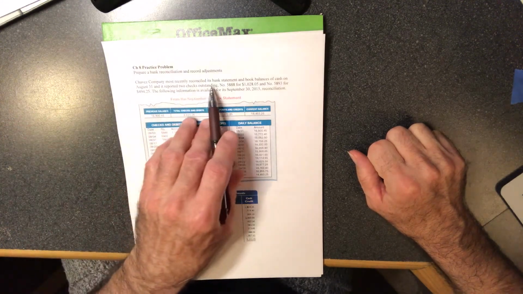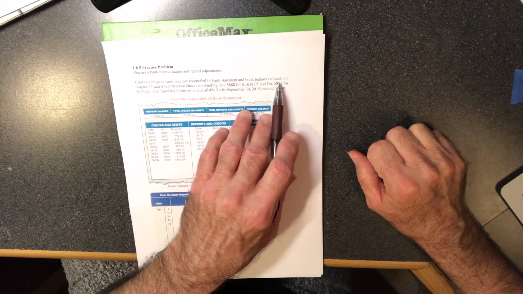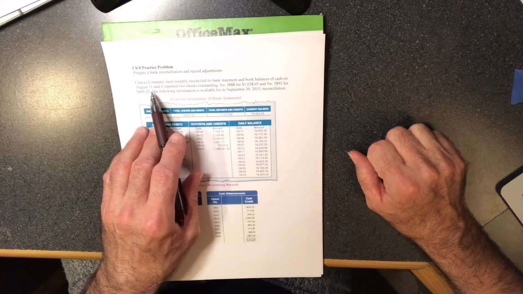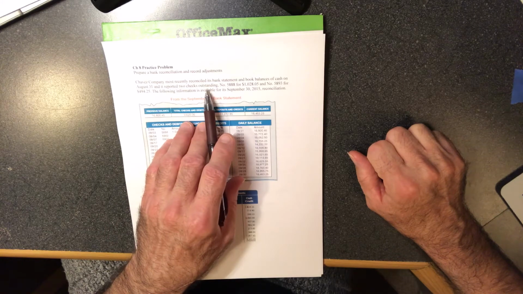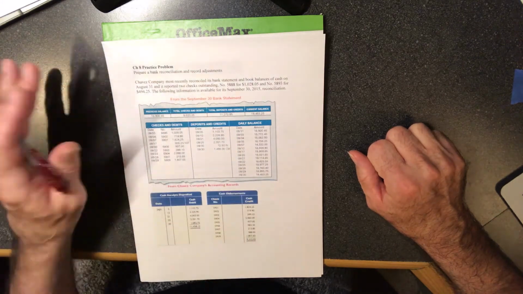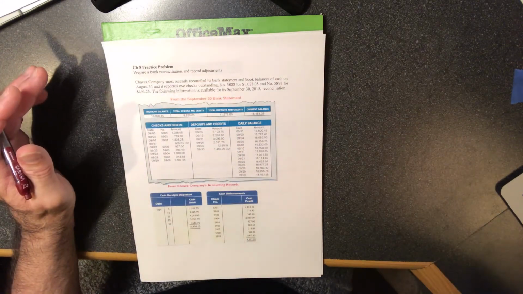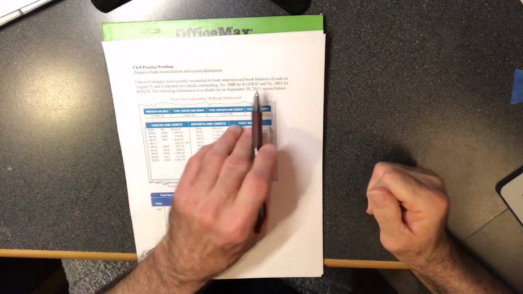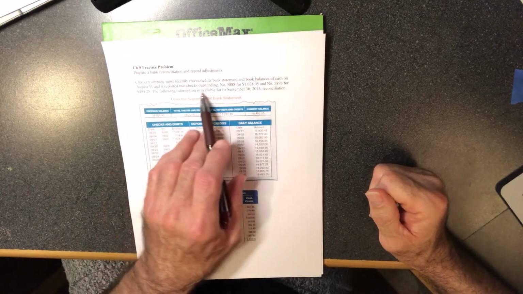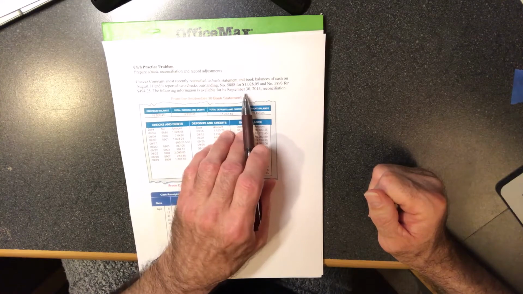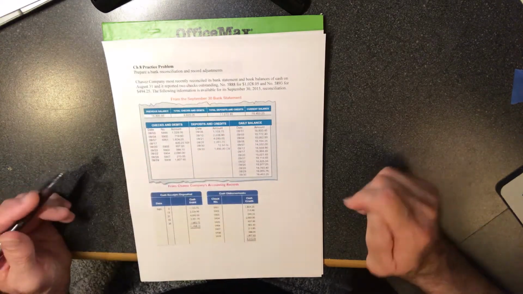Most recently reconciled its bank statement and book balances of cash on August 31st, and it reported 2 checks outstanding. Now this was last month that they're talking about, ending August 31st. So they had 2 outstanding checks, and then the following information is September 30th, the following month later.